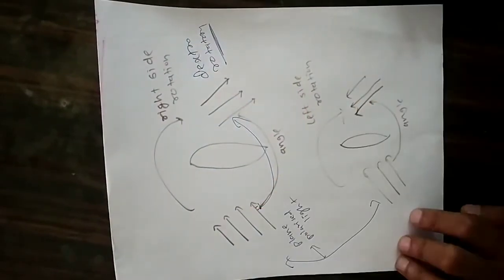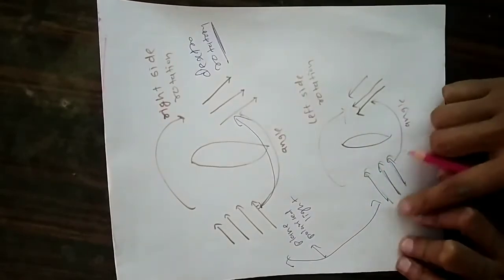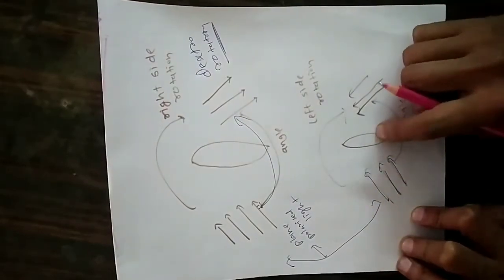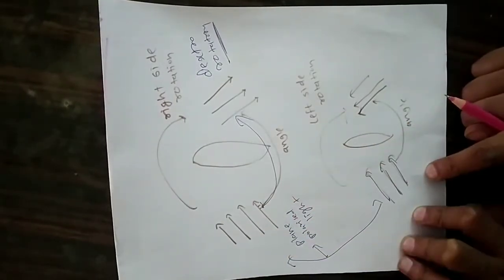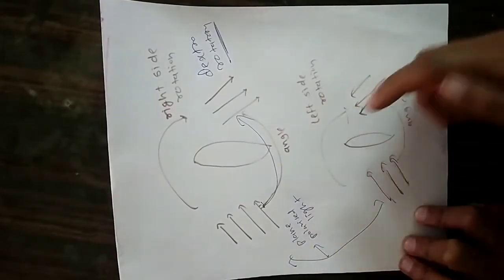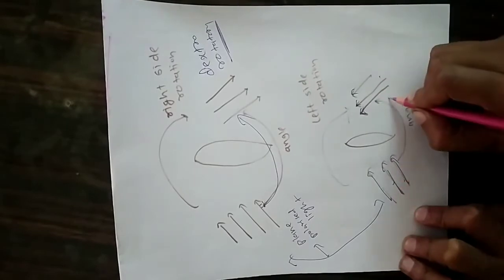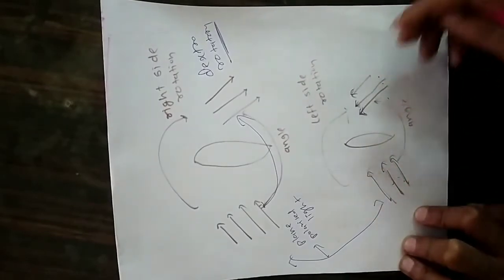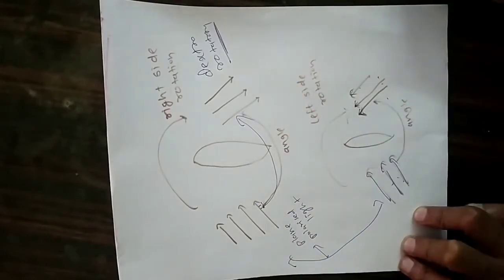In the second case, you can see the light waves that impinge on the crystal are the same light waves, but here the rotation is on the left hand side. You can see the direction of the waves changes and becomes slightly more to the left hand side.